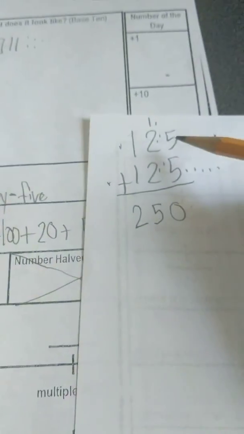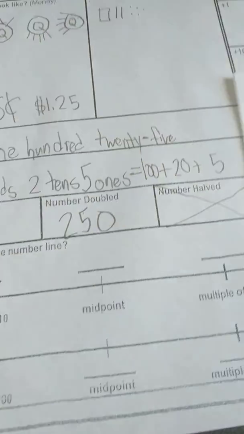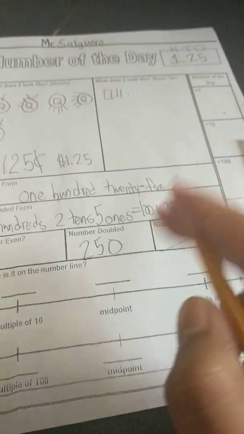1, 2, 3, 4. How many am I taking away? 2. 2 is left. 1, 2. How many am I taking away? 1. And this number gives you that number. Okay, so you know it's right. Do you have to do that? No. Now we're going to go to midpoint.